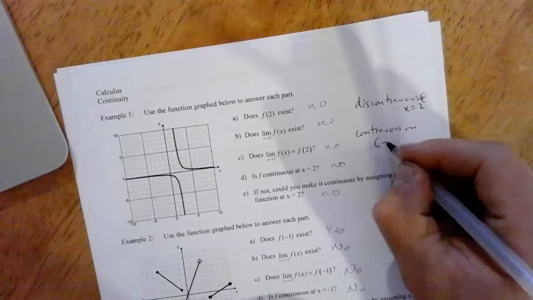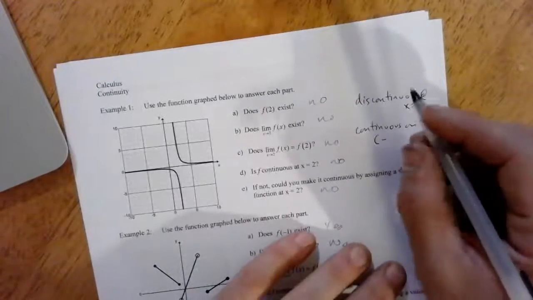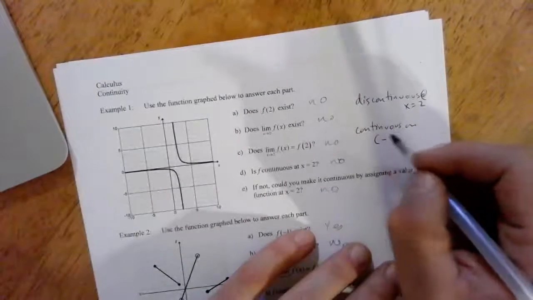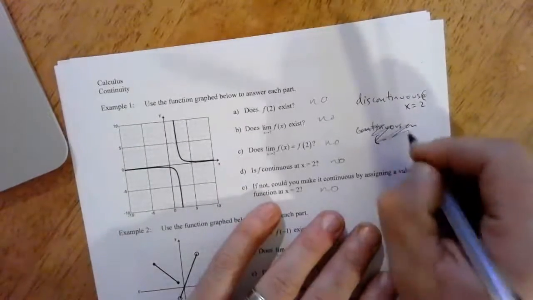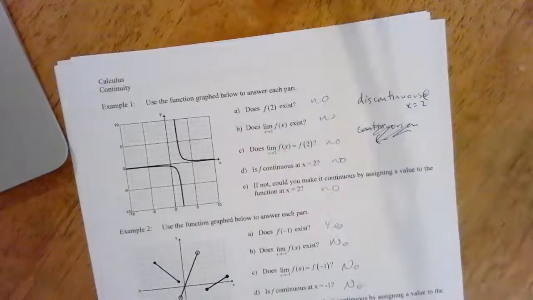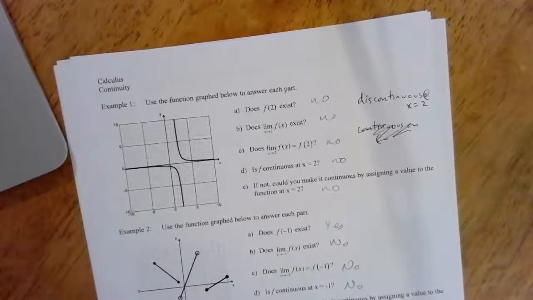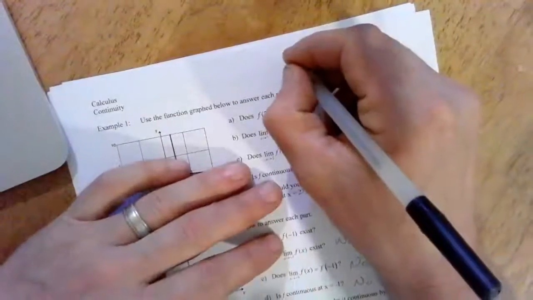If I said where is it continuous, well, technically for this one, if the question was where is this function continuous, we'll get into that question later. Sorry, that's a little bit hard to get into. So if the question is where it's discontinuous, it's at x equals 2. Because to be continuous, you have to have a couple of stipulations.